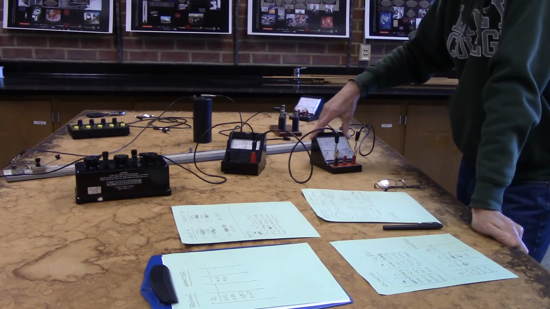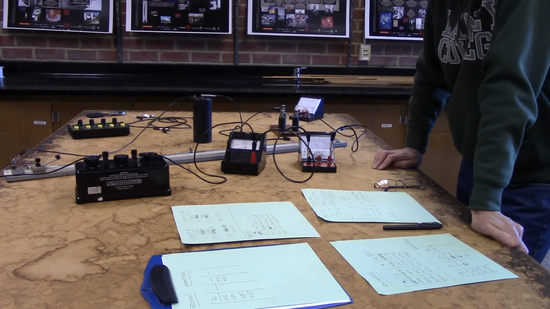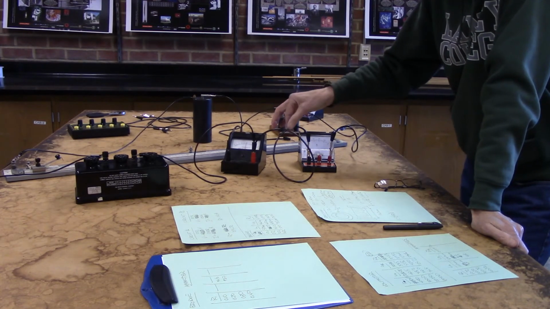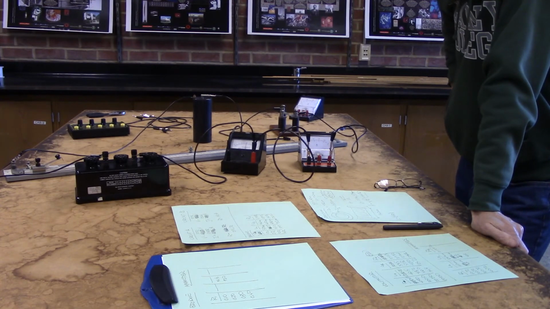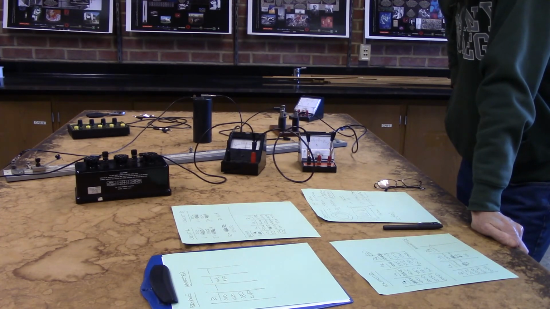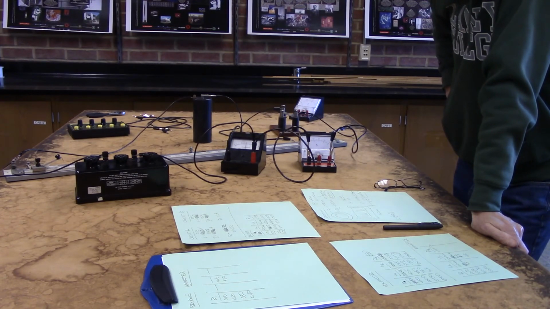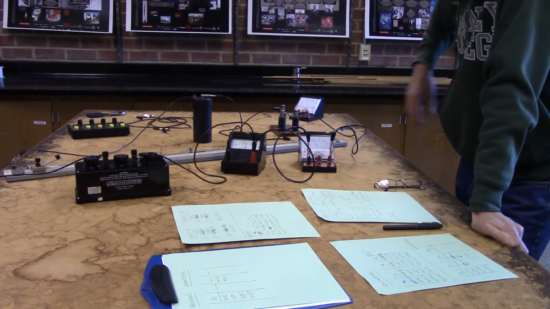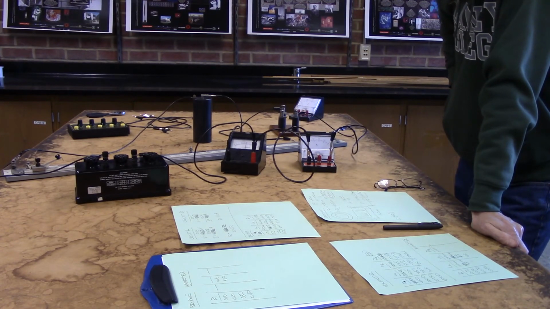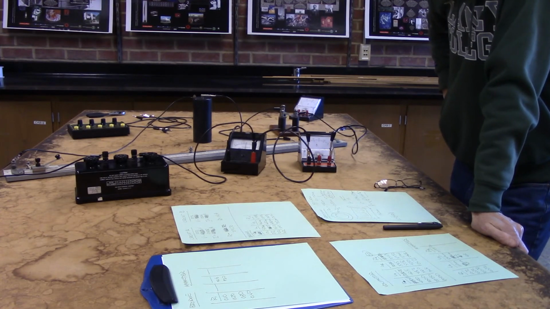Now, the ammeter has such low resistance in it that the surrounding wires, the wires that it's attached to, are going to contribute maybe more than the ammeter. So what we're measuring here is not just the ammeter itself, but also the surrounding wires. But what I'm seeing with this is that I'm getting maybe 1/10 of an ohm.